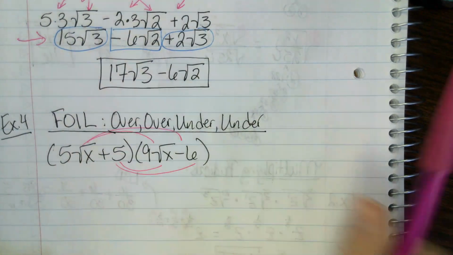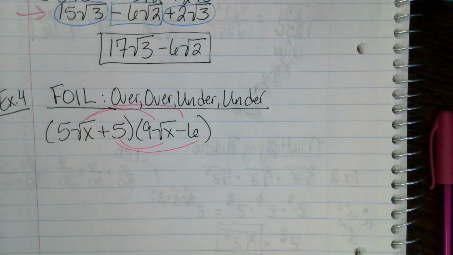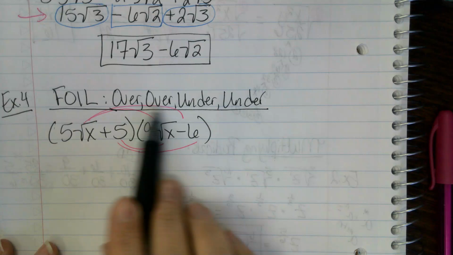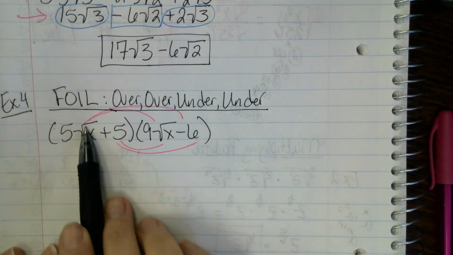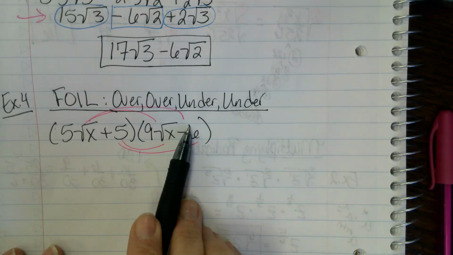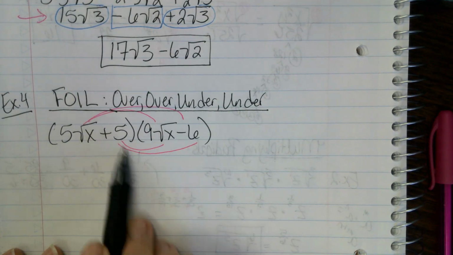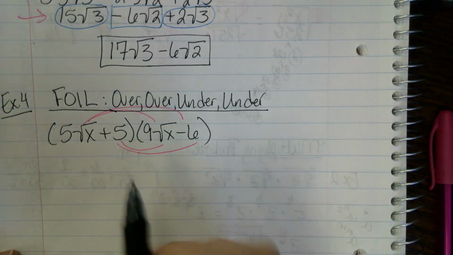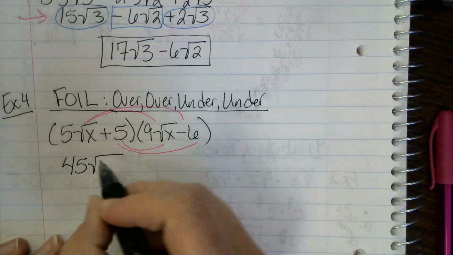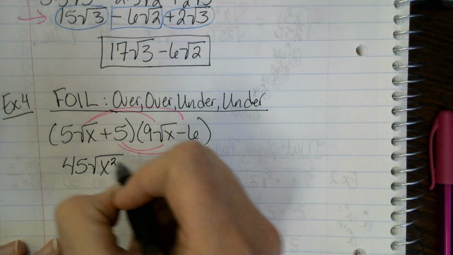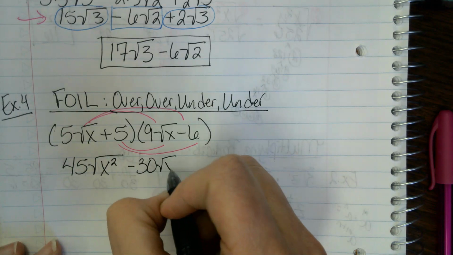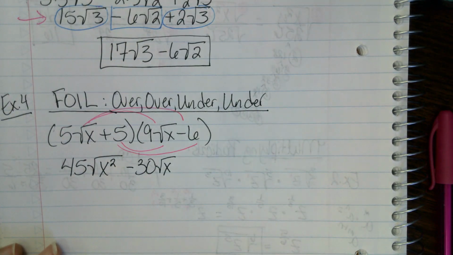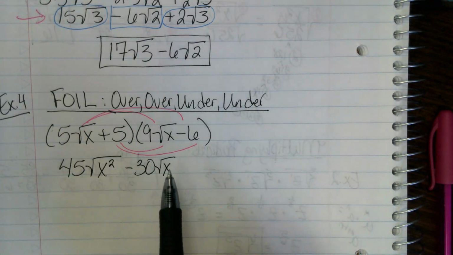I'm going to have to redo this video because I keep fumbling through my words here. So I'm going to take the first term, go over to the first and the last. Just remember, everything needs to be multiplied by everything. So in my class, we like to say, start here and go over, multiply, take the second term, under, multiply, under. So here we go. 5 times 9 is 45. I'm not changing what you already know. Square root x times x is x squared. 5 times negative 6 is negative 30 square root x. Again, I would put negative 30x if I didn't have the radical. So it's not really changing up much of what you already know.